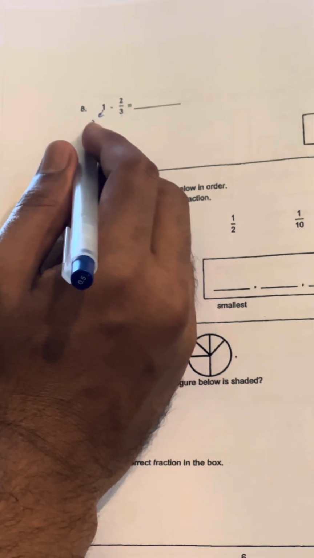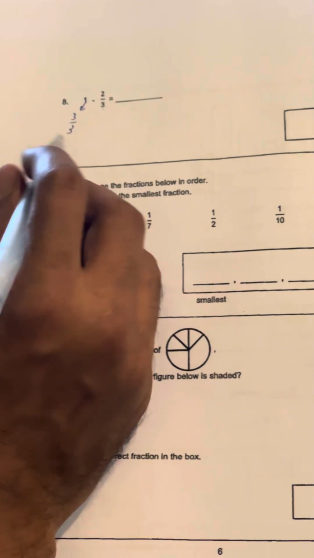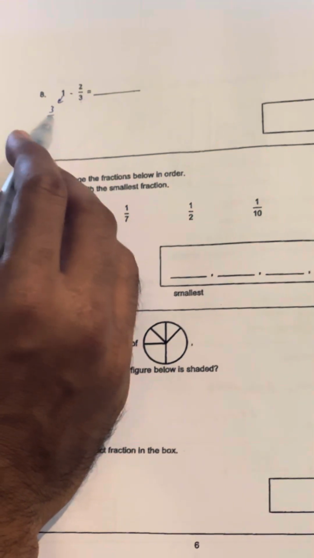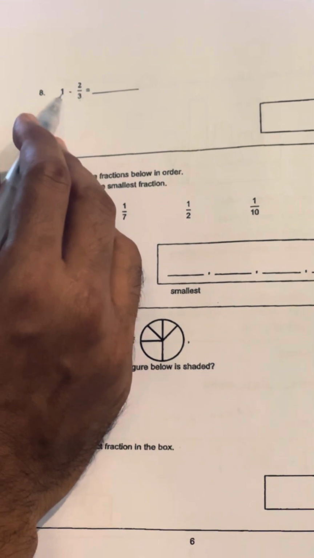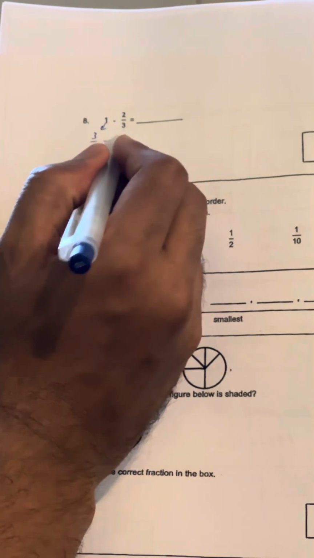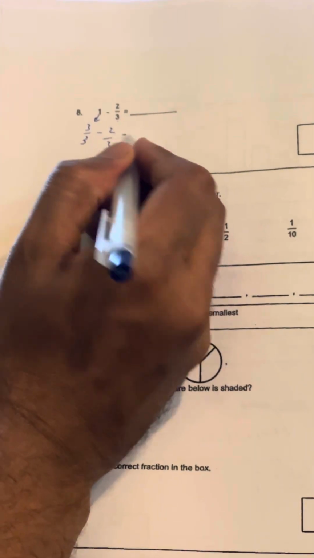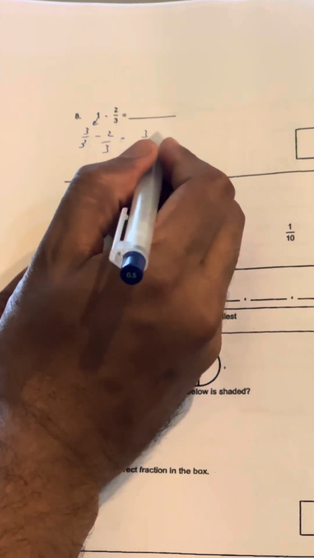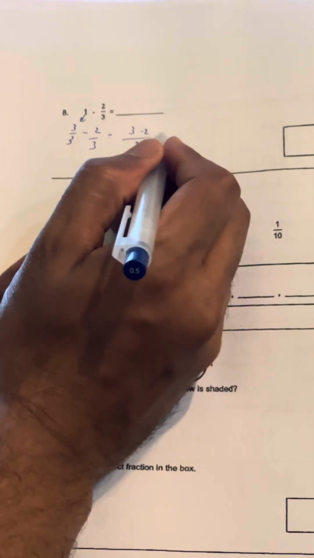Generally when you say by, like in this fraction, it can be considered like a division. So 3 divided by 3 is 1. So 1 is 3 by 3. 3 by 3 minus 2 by 3. So 3 minus 2 in the numerator and the denominator remains the same. So you get 1 by 3.